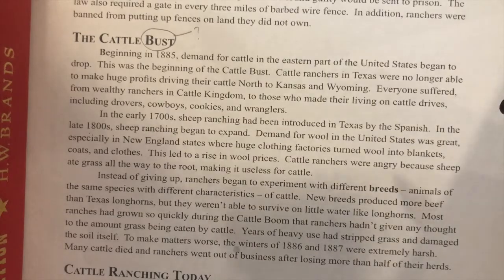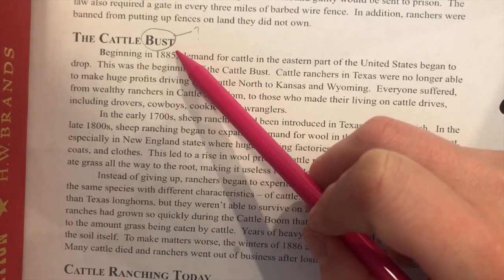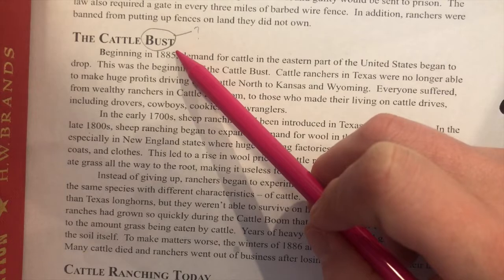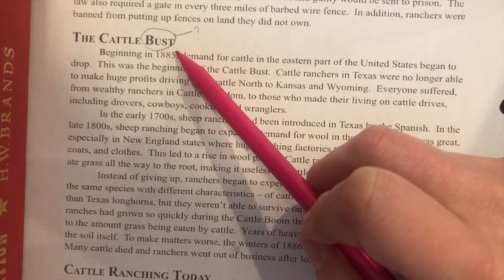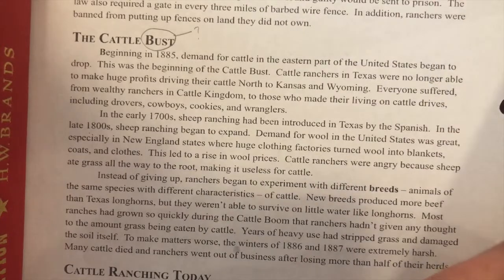The cattle bust. Now, do we all remember what this word means? If not, I'll go ahead and tell you. It's the sudden economic depression, or whenever something that was in super high demand and was needed everywhere, it's the opposite of that. So whenever suddenly everything isn't needed and nobody wants it anymore.